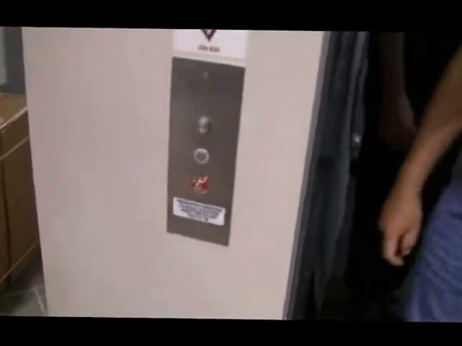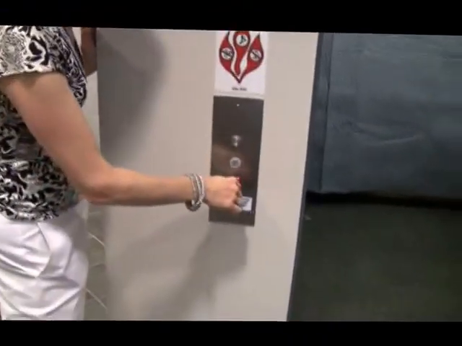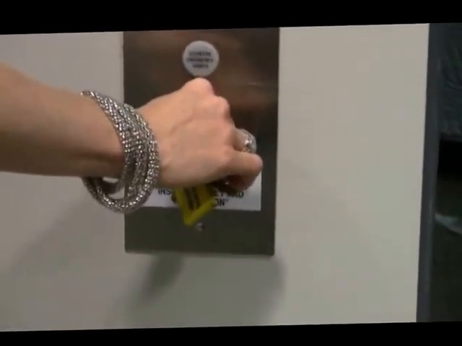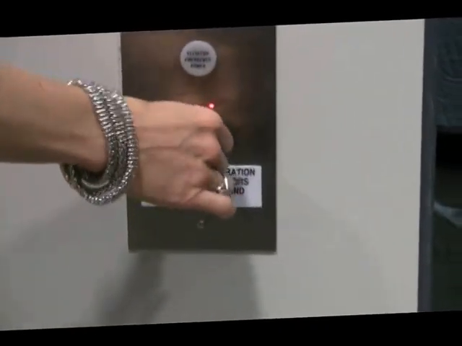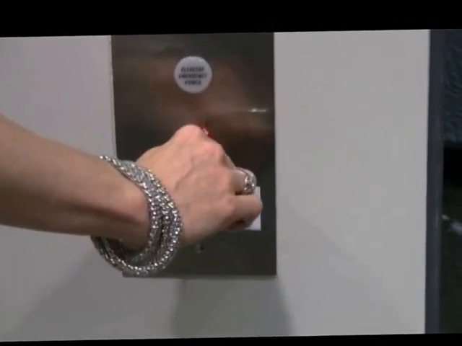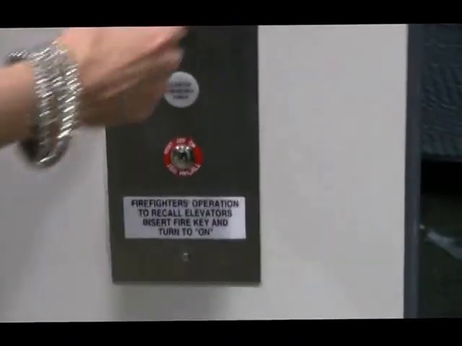The door closes. So if you've had a power outage, or for whatever reason your elevator's in fire service, remember this will be in the off position, right? You're going to turn it to reset and back to off. You'll notice that the light goes off, your doors close, and it will operate, and it will accept the call.